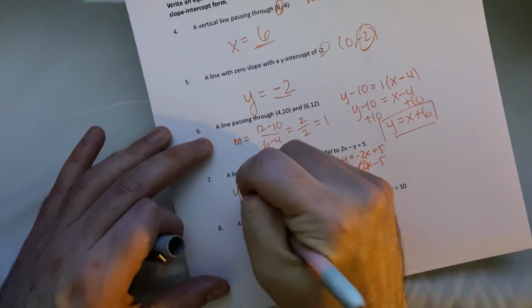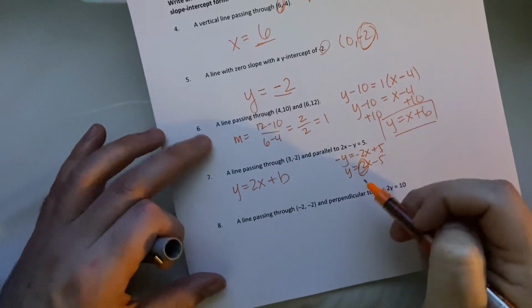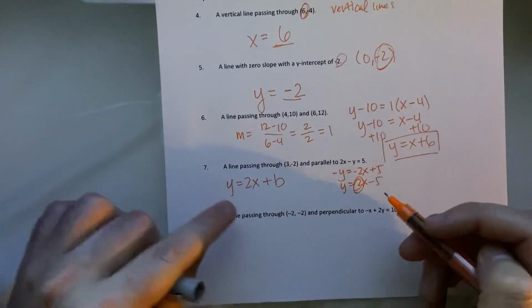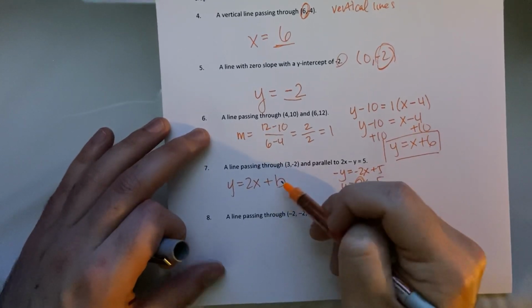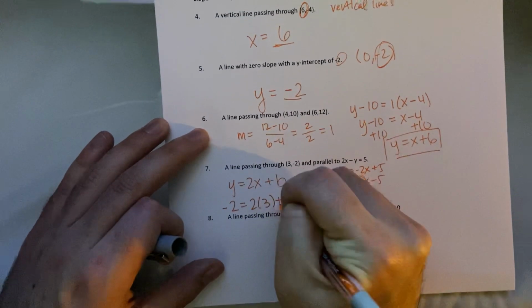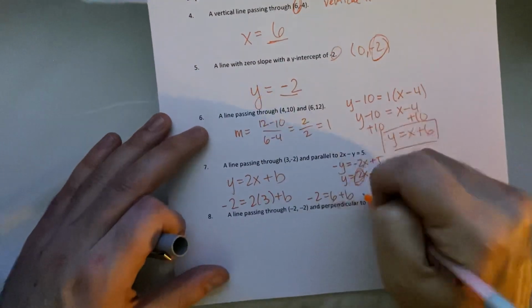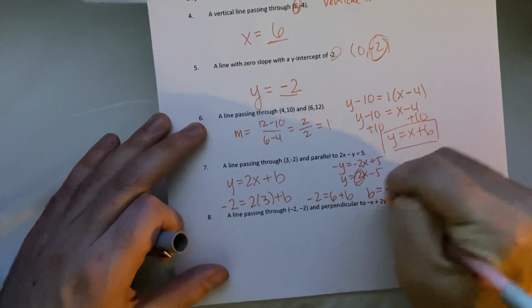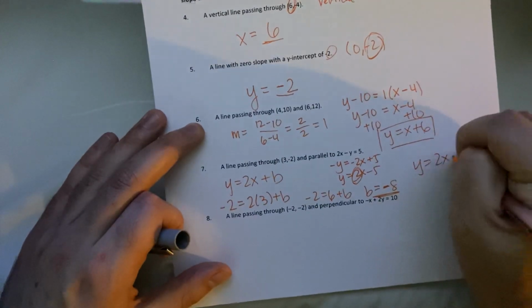So you know y has to equal 2x plus some number, because the 2 has to be in front of the x for them to be parallel. It's the same. So all I have to do is plug in the point (3, -2) and see what that number is going to be. So -2 for y equals 2 times 3 plus b. So -2 equals 6 plus b. Subtract the 6 over, you get b is -8. Just put that back into the equation. y equals 2x minus 8.